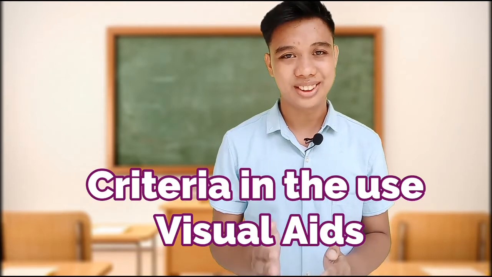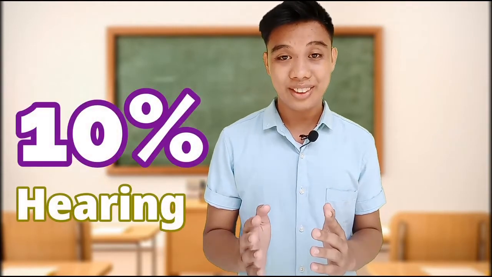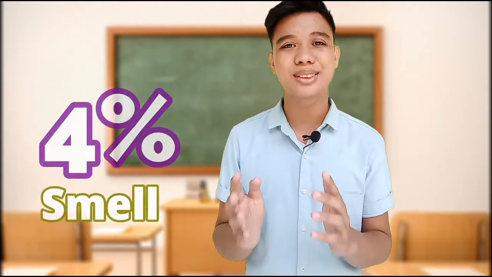So, dumako na tayo sa last part ng aking report, which is the criteria in the use of visual aids. So, learners, we say that we learn 83% through sense of sight compared to other senses na onti lang yung ambag, kagaya ng sense of hearing, which is just 10%, sense of smell, which is just 4%, sense of touch, which is 2%, and sense of taste na meron lang 1%.